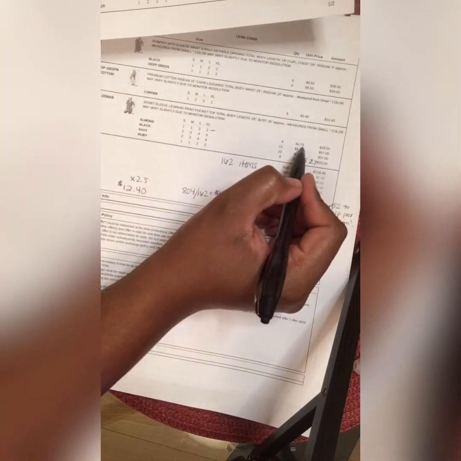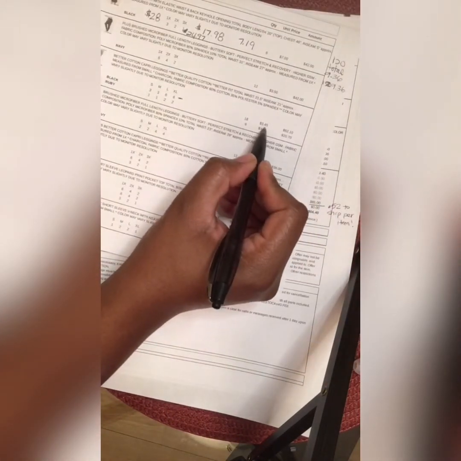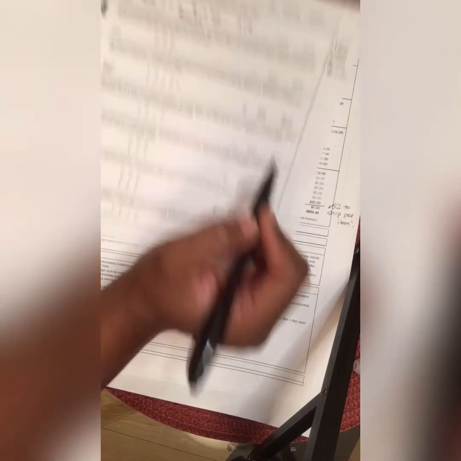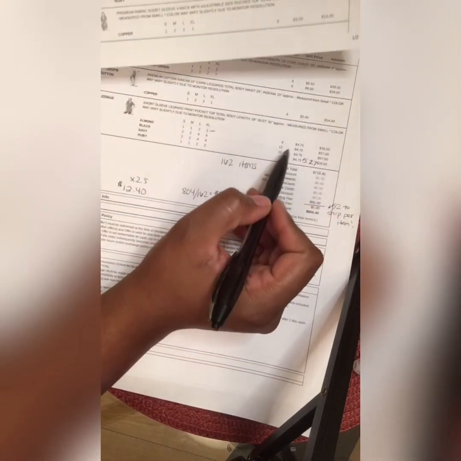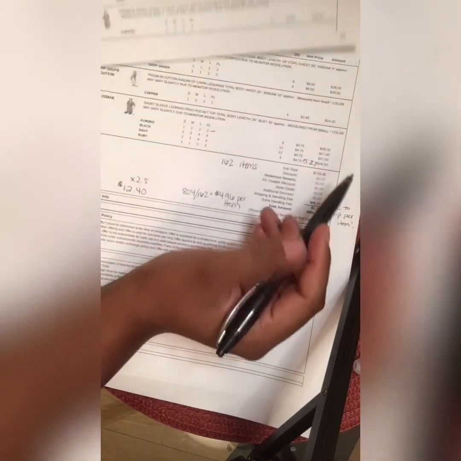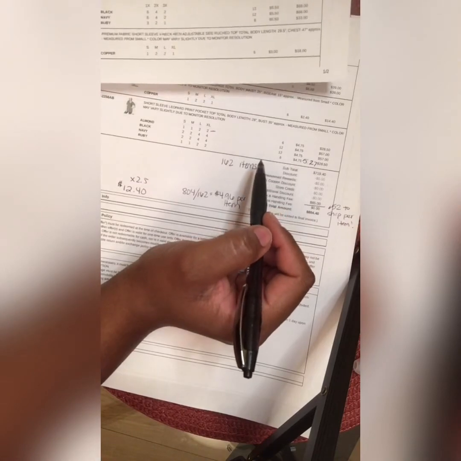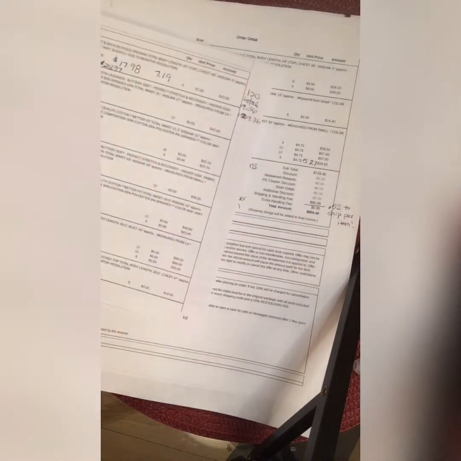So this top is $4.75. These leggings are $3.45. Now I have 18 of the leggings and only 6 of the tops because the rest of the leggings go with something else. But so we're gonna say 6 tops and 6 leggings. $3.45 for the leggings, $4.75 for the tops. Cool, cool.